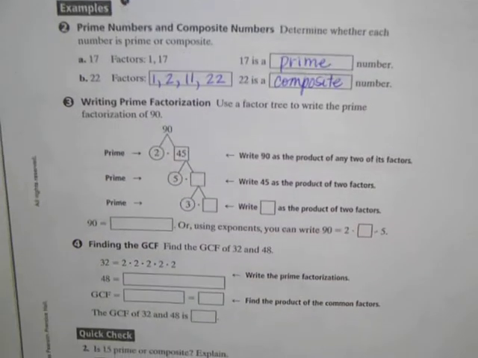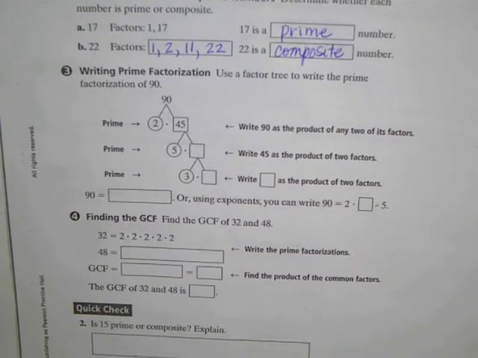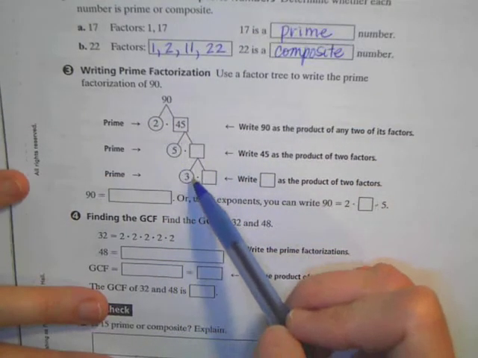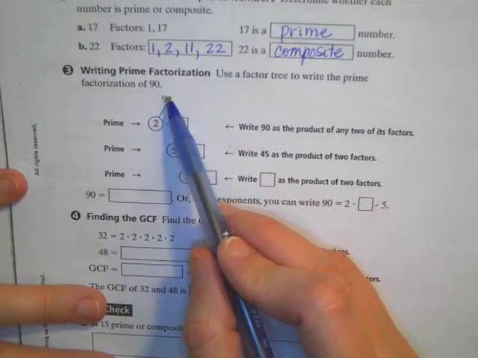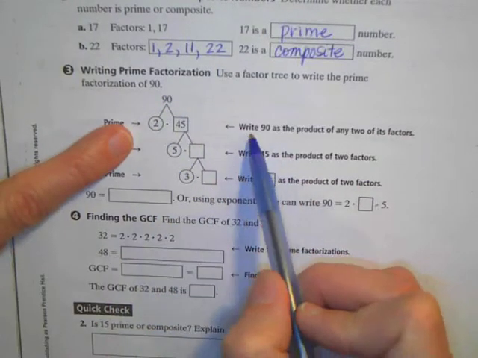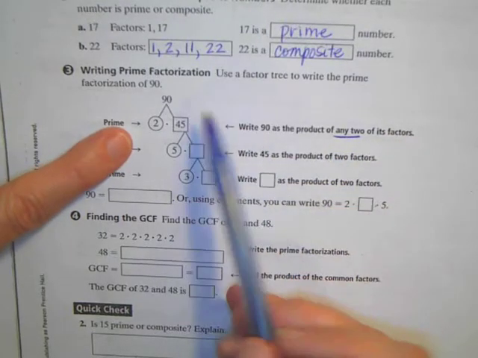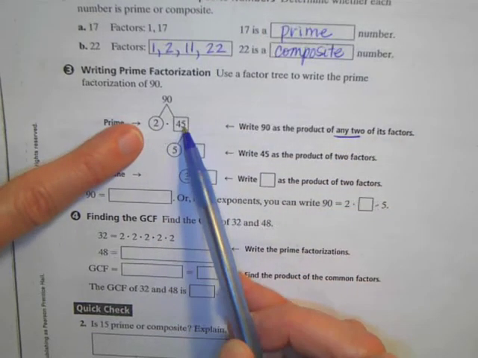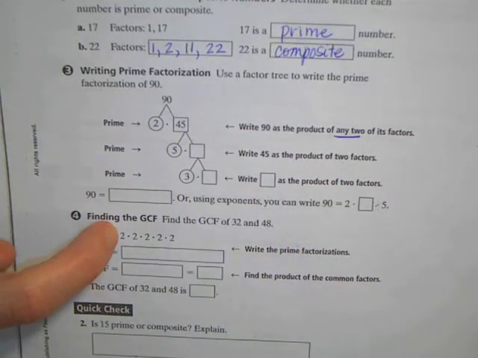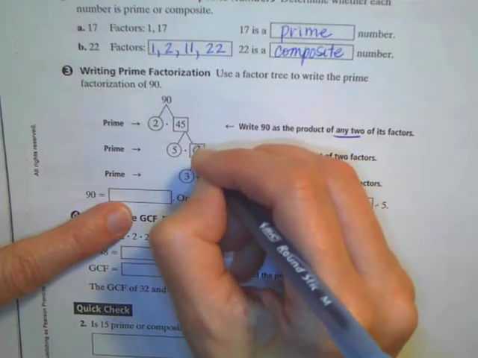Number 3, use a factor tree to write the prime factorization of 90. Okay, so many of you have done these before. Basically the first thing we do is the top of our tree is the number that we're going to factor. Write 90 as the product of any of its 2 factors. This particular one is starting with 2 and 45. 2 is circled because 2 is prime. And then we move on and we break down 45 into 5 times 9.